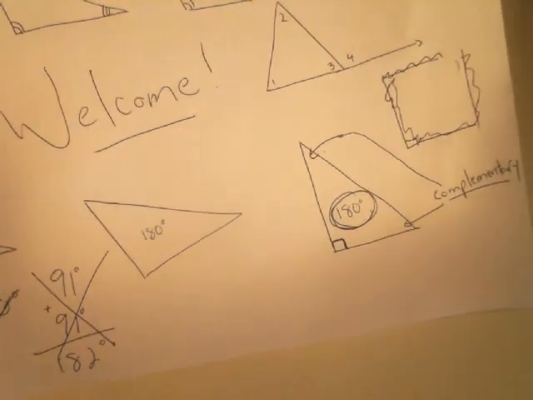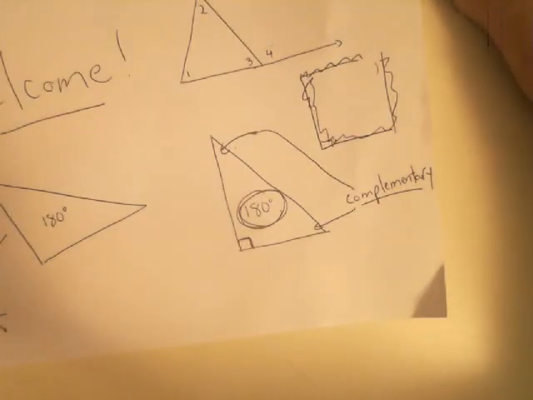I think my page numbers are the same. You're going to go to lesson 4.2, and I want you to do the check for understanding questions.